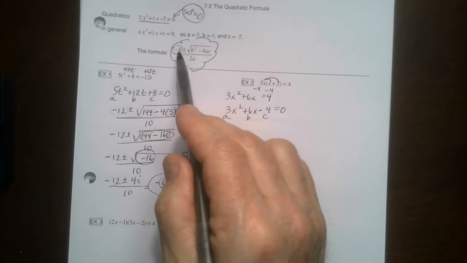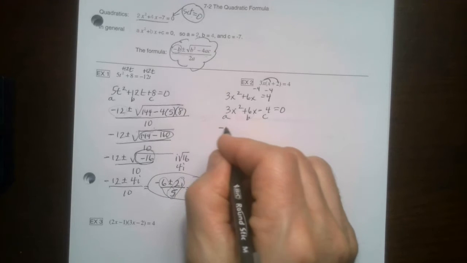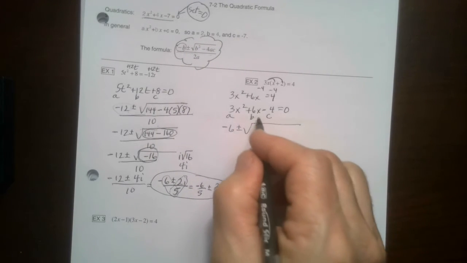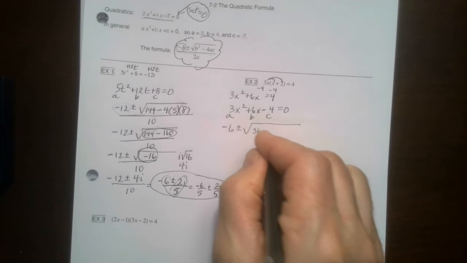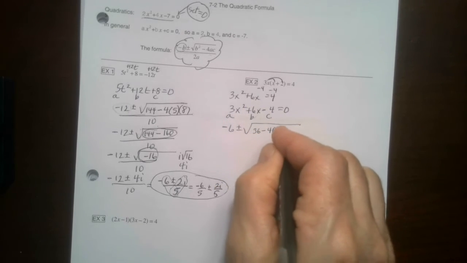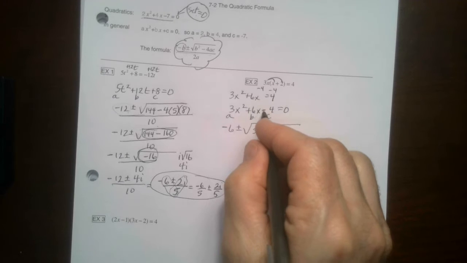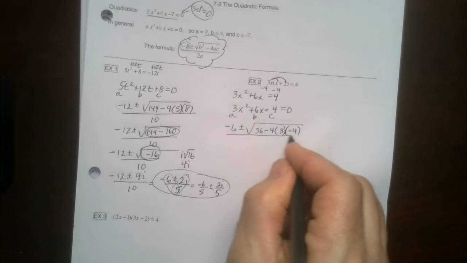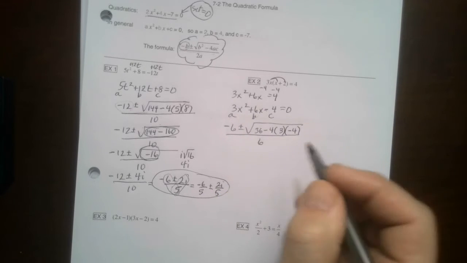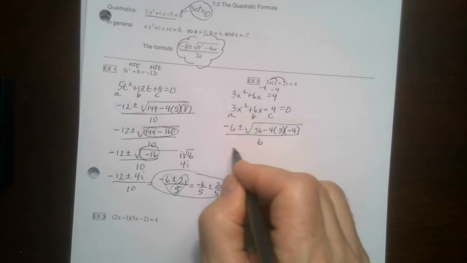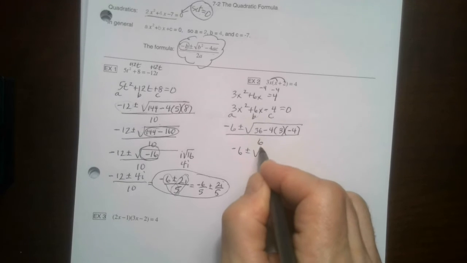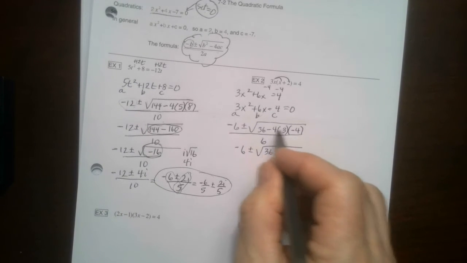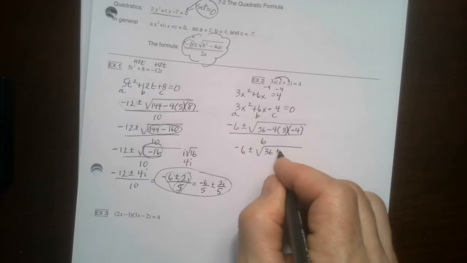So the formula says take the opposite of b, so -6 plus or minus the square root, make it long, of b squared, which is 36, minus 4 times a times c. Don't forget the negative. So that's -4, all over 2a, which would be 6. All right, so this turns into -6 plus or minus the square root. So 36, two negatives, when they multiply together, give us a positive.